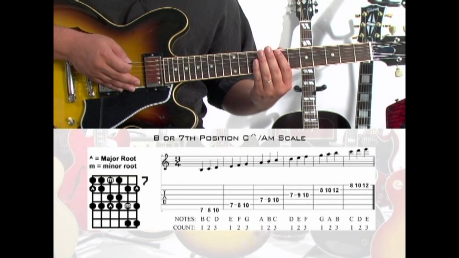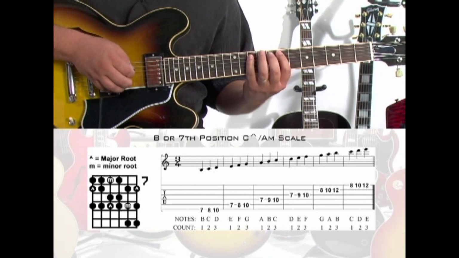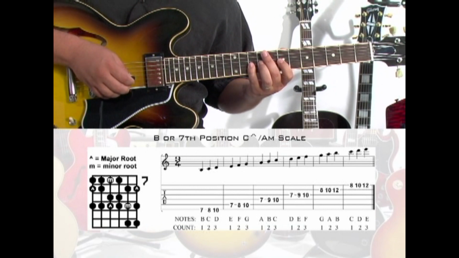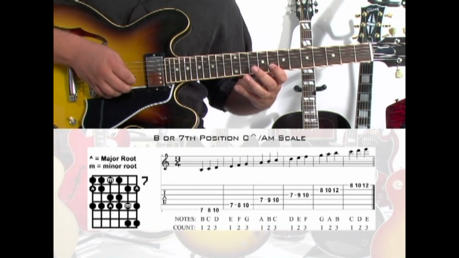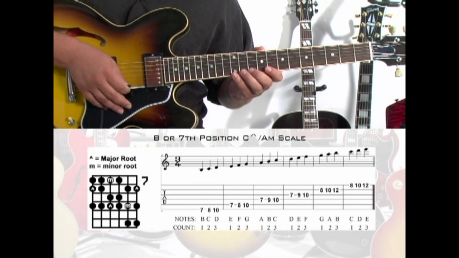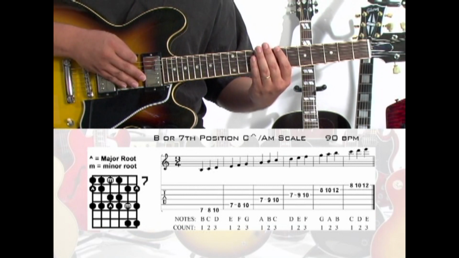Fingers 1, 2, and 4 for the 6th and 5th string notes. Fingers 1, 3, and 4 for the 4th and 3rd string. And fingers 1, stretch 2, and 4 for the 2nd and 1st string. Keep your thumb behind the 8th fret for the top 4 strings and the 10th fret for the 2nd and 1st strings. Here's the scale at 90 BPM.